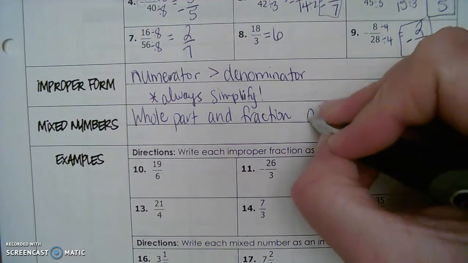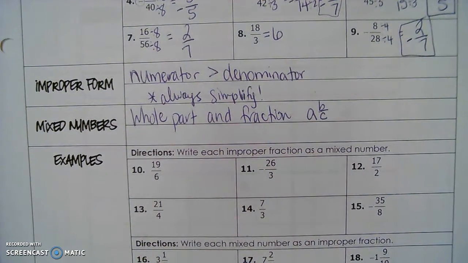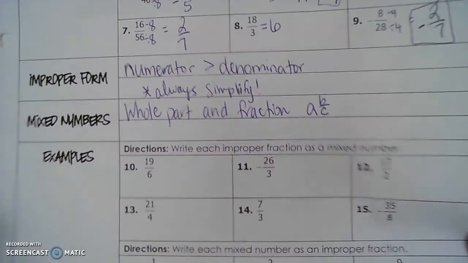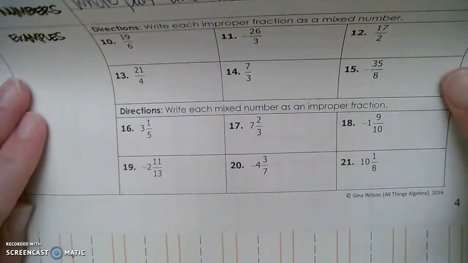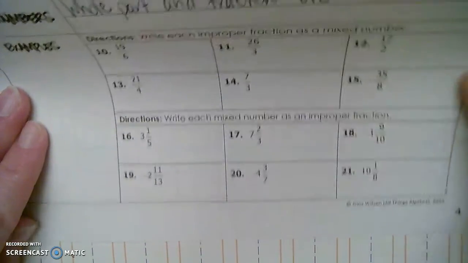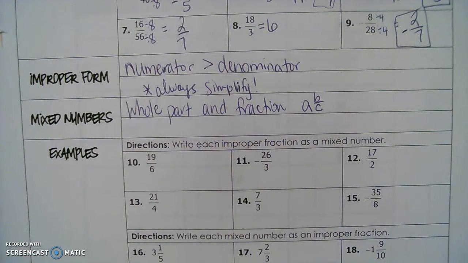So we write that as A and then B over C. So you have a big number out in front and then your small fractions. So if you look down at 16 through 21, those are examples of mixed numbers. So our job is to be able to go back and forth.